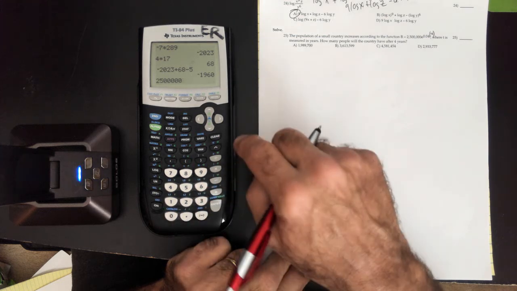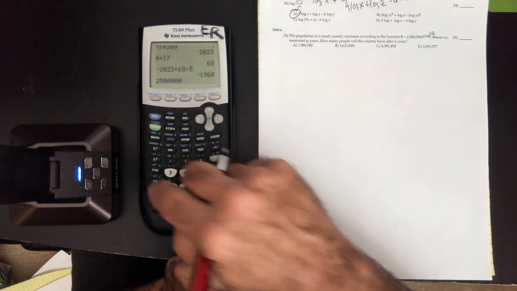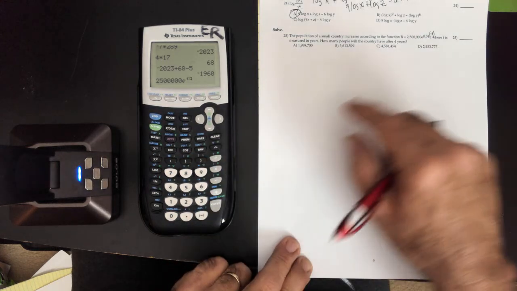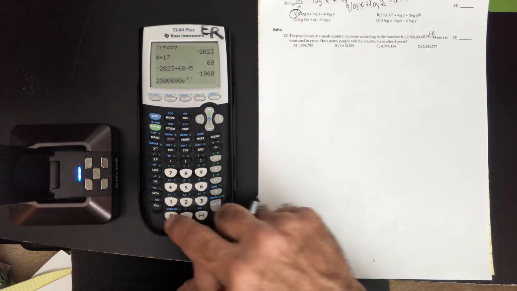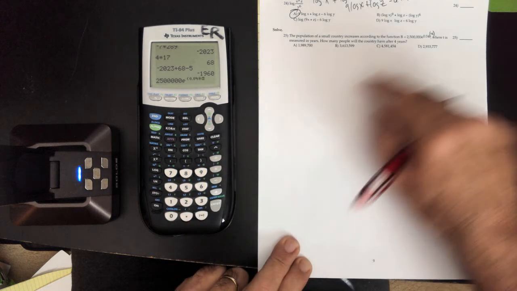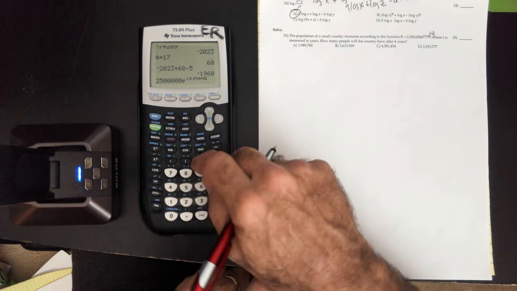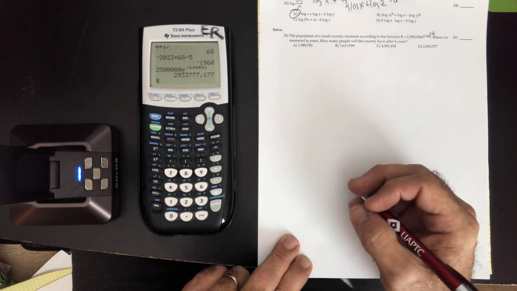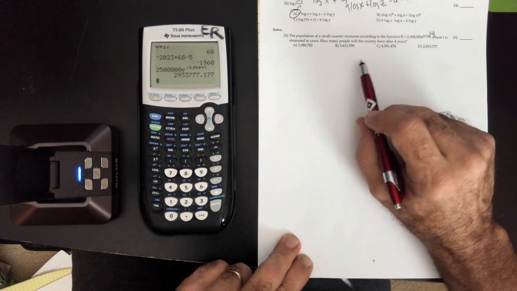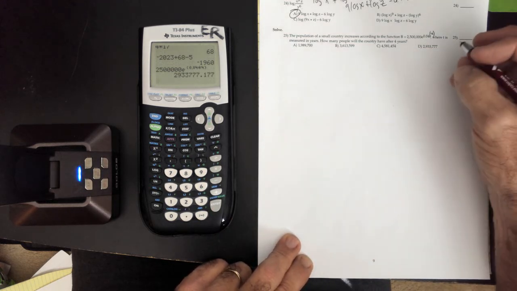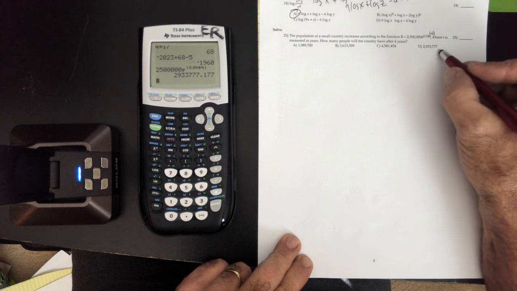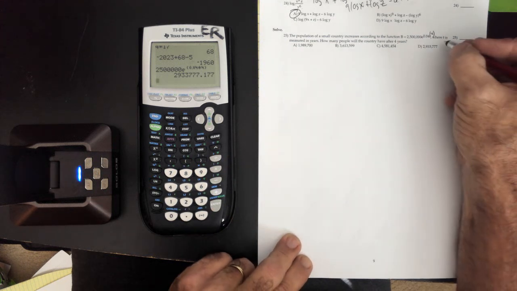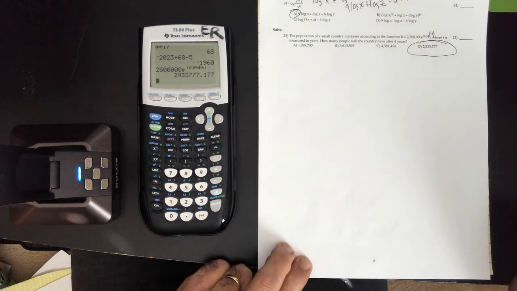2,500,000. E, remember that is second ln brings up that E. And then my exponent, I'm going to put it in parentheses, is 0.04 times 4. Close those parentheses. I'm going to hit enter. And I get, looks like 2,933,777. They're rounding to, looks like, the nearest year. So that would give me D.